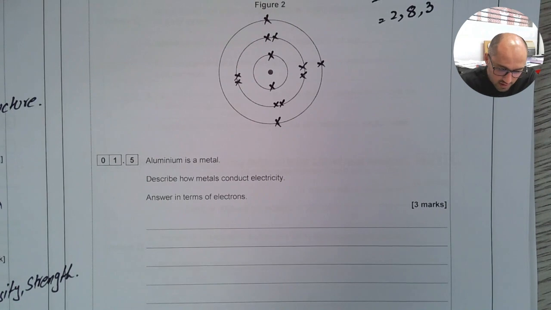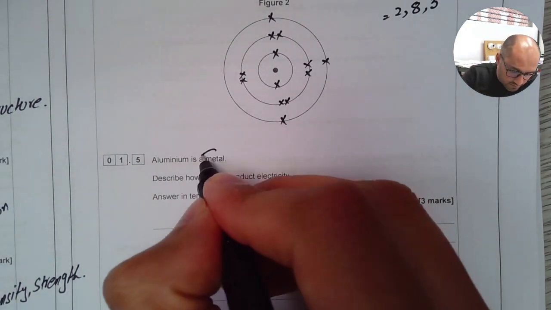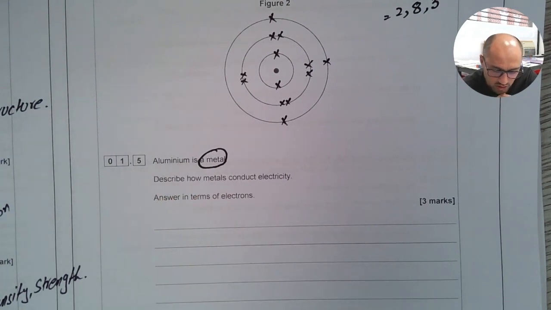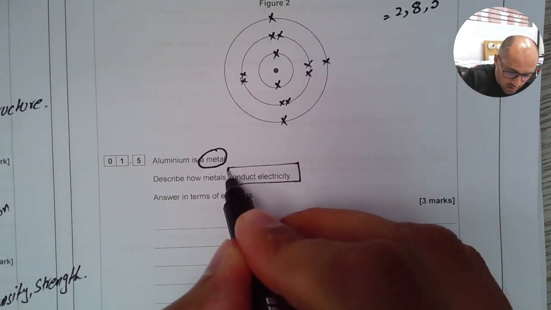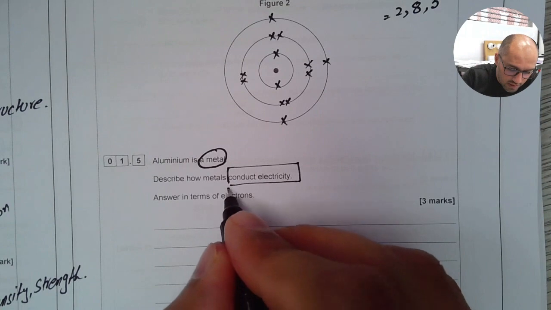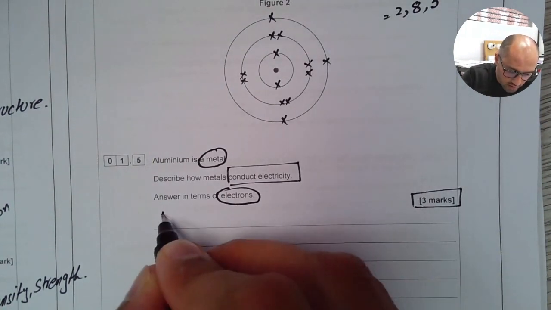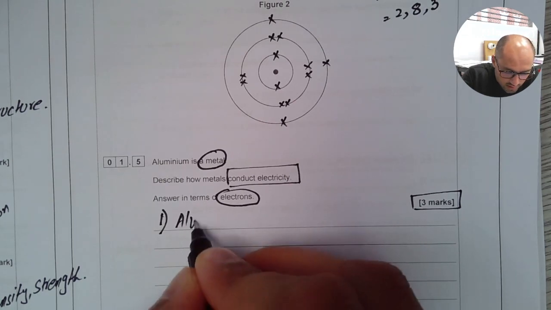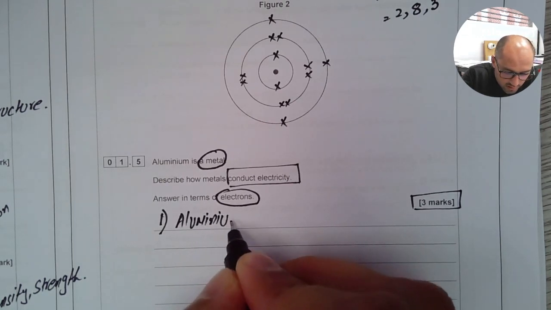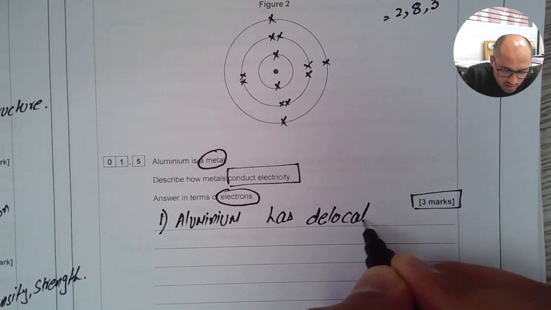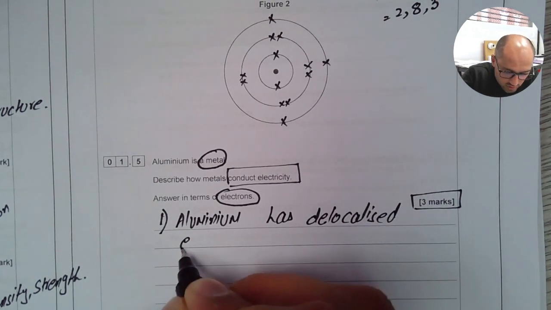Next part says aluminium is a metal. So it will have metallic bonding. Describe how metals conduct electricity. Answer in terms of electrons. I can say it's a 3 marker. So the first thing I'll say is aluminium has delocalized electrons.